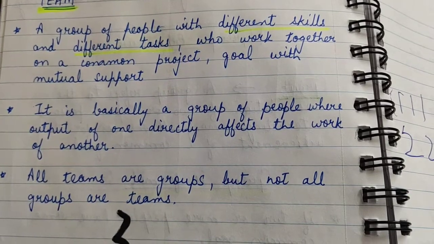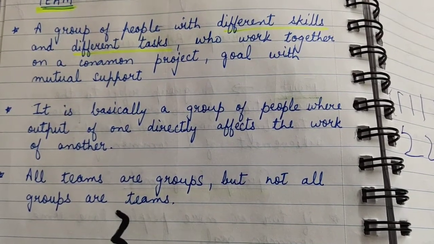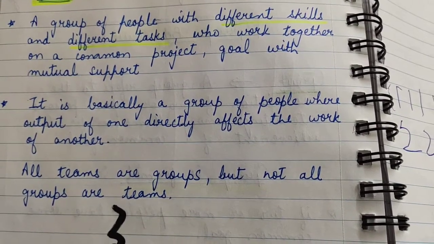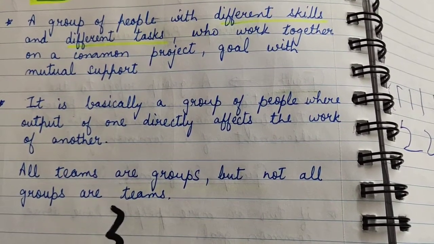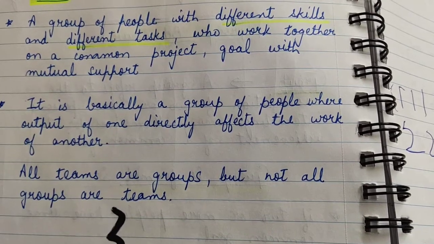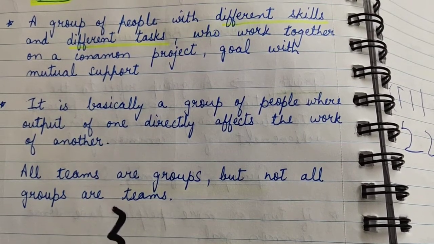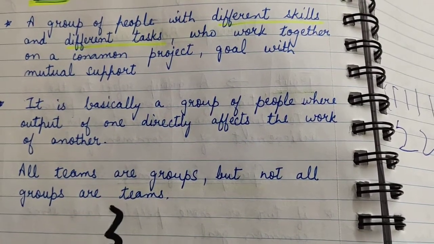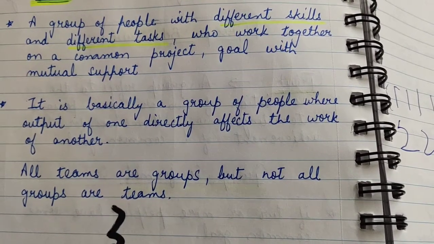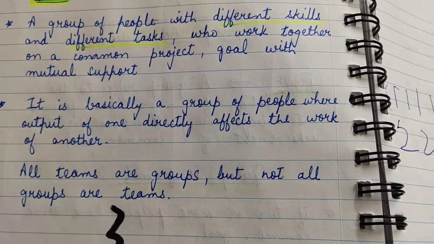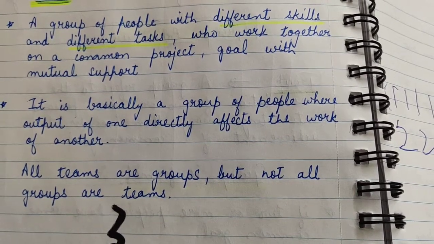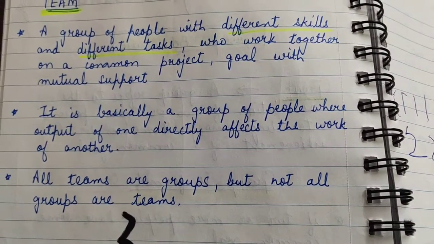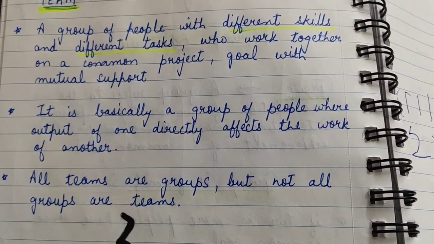Like if they are of different tasks or different skills, obviously अगर एक अकाउंट्स डिपार्टमेंट, एक HR है, एक प्रोडक्शन है, तो एक रॉ मटेरियल वाला डिपार्टमेंट है, तो ऑब्वियसली रॉ मटेरियल पर्सन ही इज़ गिविंग हिज आउटपुट टू द अनदर वन फॉर द प्रोडक्शन डिपार्टमेंट, and their salaries are depending upon the accounts department. So it is basically a group of people where output of one directly affects the work of another.